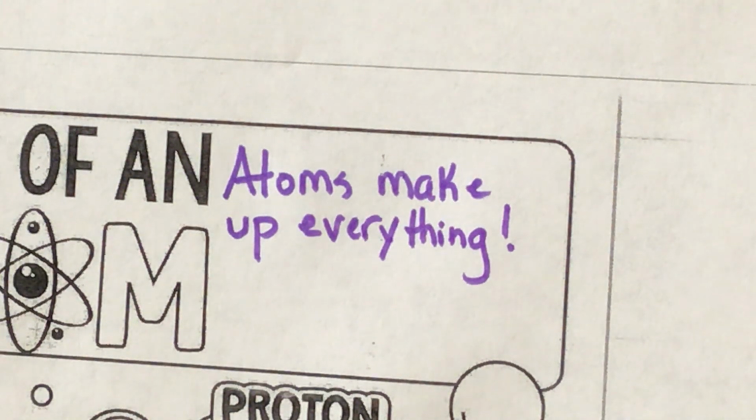Now, atoms make up everything, but making up an atom, can you show me fingers? How many subatomic particles have we talked about? Subatomic particles. Okay, we've done protons, electrons, and neutrons.